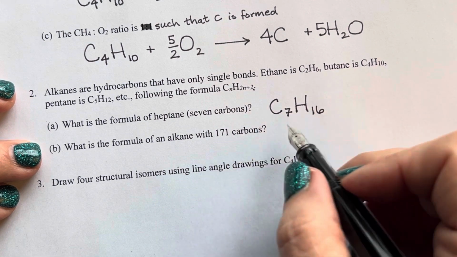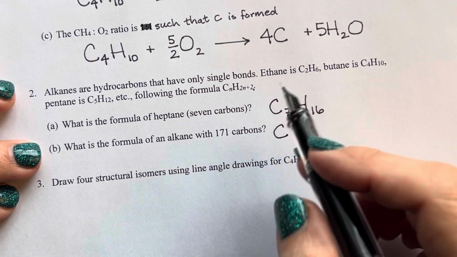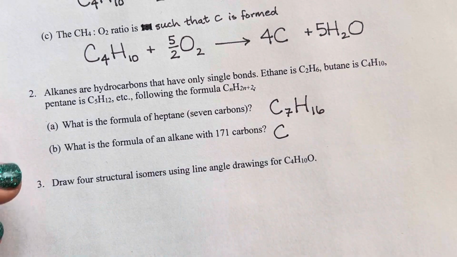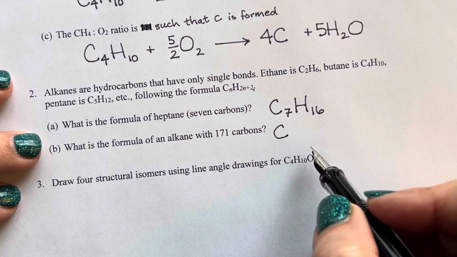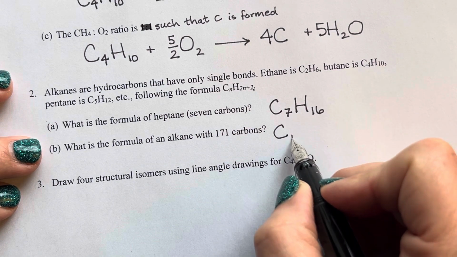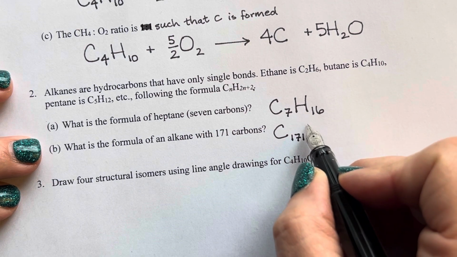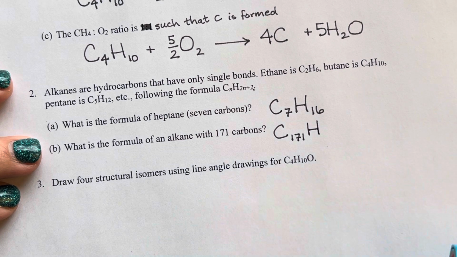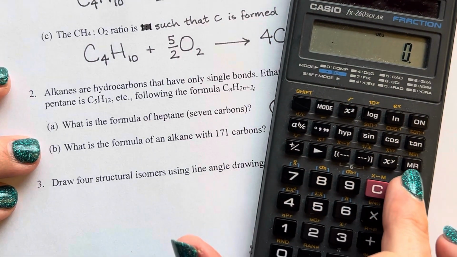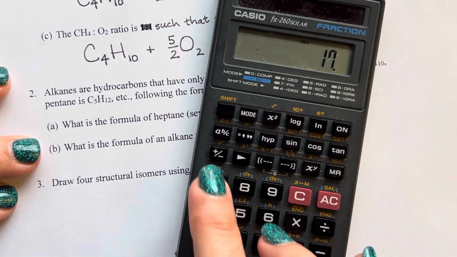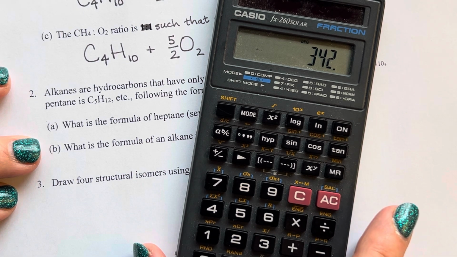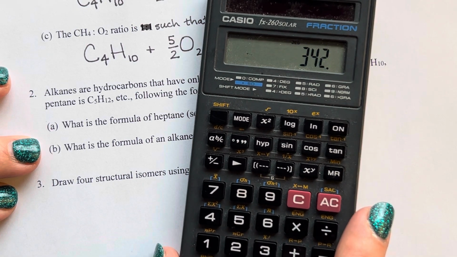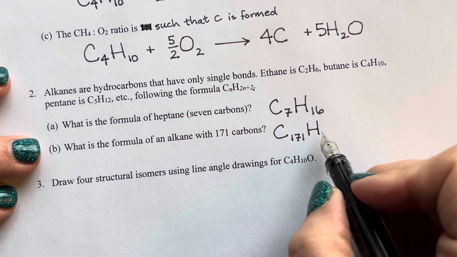And then what is the formula of an alkane with a ridiculously large number of carbons? This is just asked to essentially lock in that it's truly just a formula. We don't need to write out the whole structure or anything like that. So we have C171H, and I'm going to use my calculator. 171 times 2 equals 342. And then we'll add 2 to that. Make it 344.